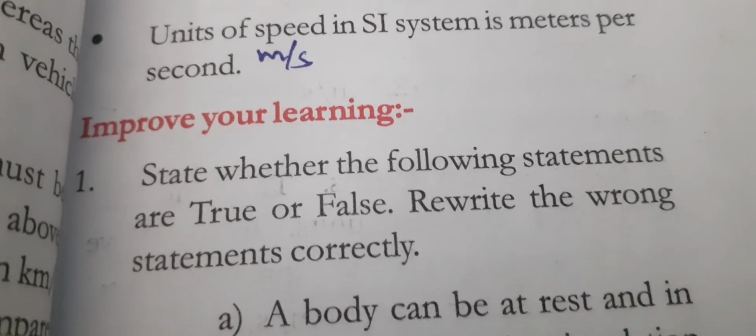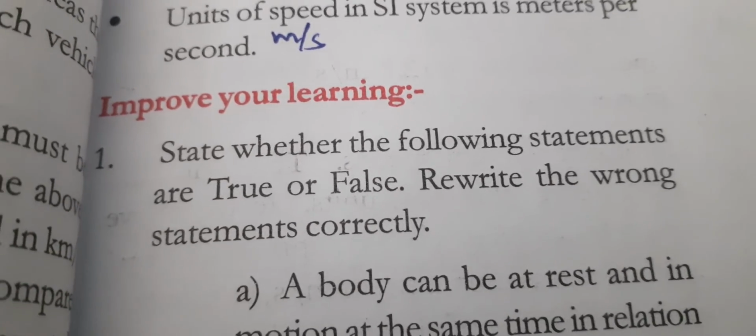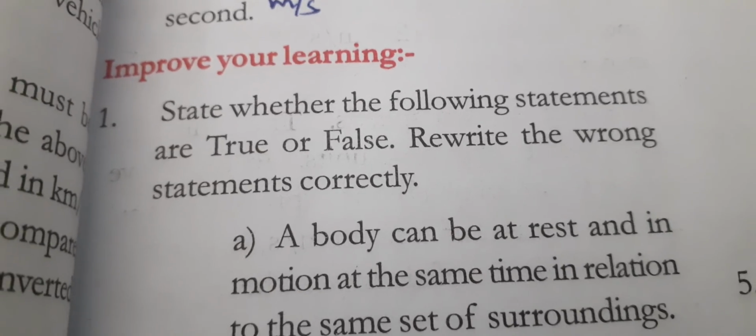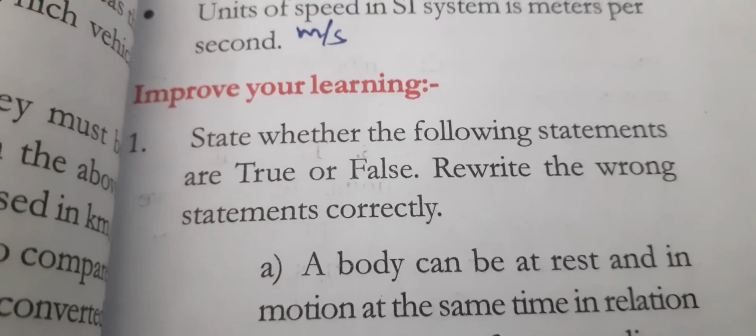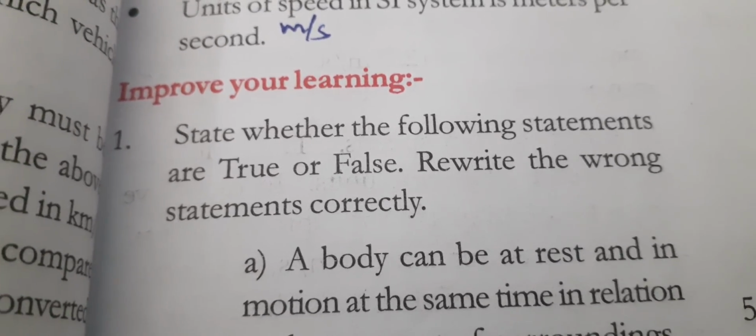Now, improve your learning. First question: state whether the following statements are true or false. Rewrite the wrong sentences correctly. This is your homework. You have to write this homework and submit it in the group.